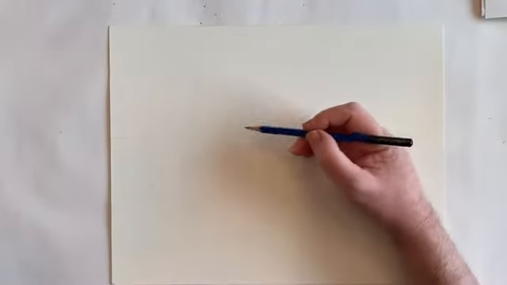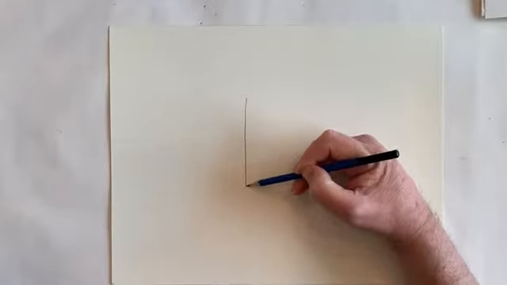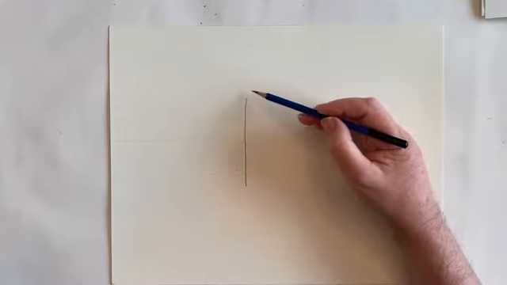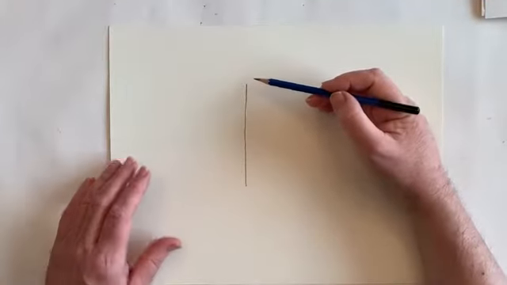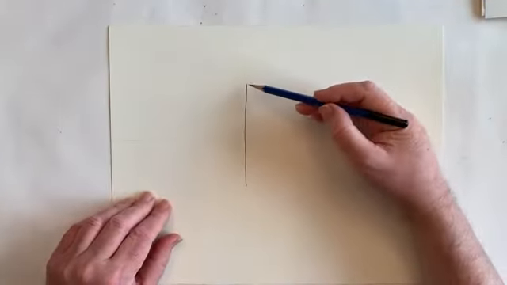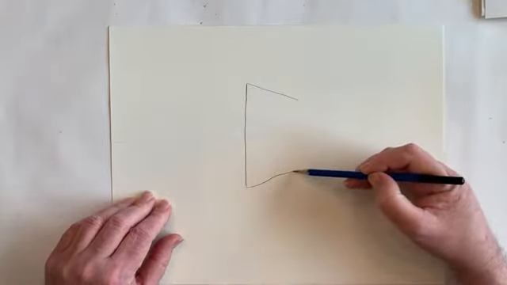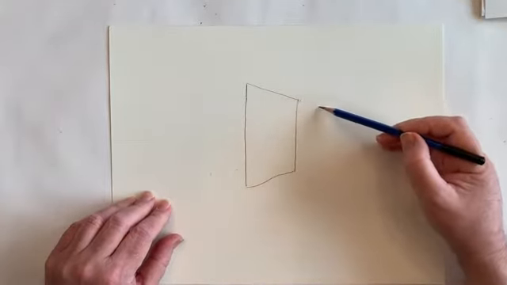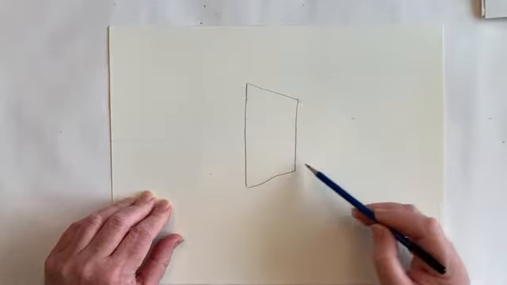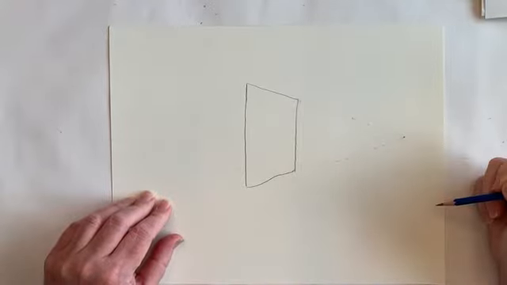If you have a building with a vertical side, then it can be represented as a vertical line parallel to the vertical edge of the paper. And then you're going to have this side that has, if you were to extend the edges out, they would meet at a vanishing point on the horizon line.